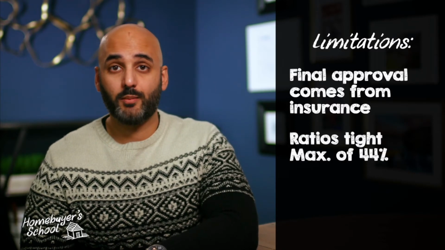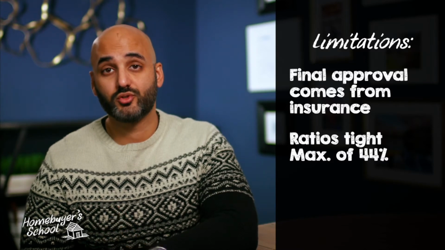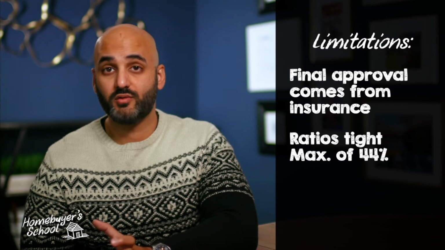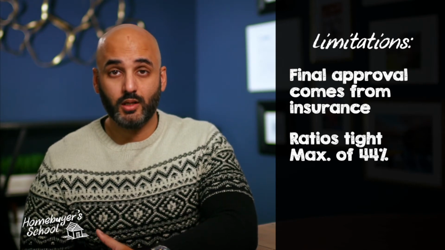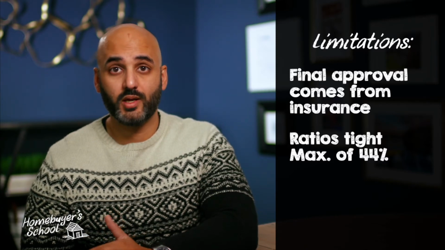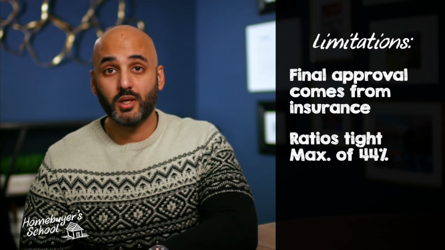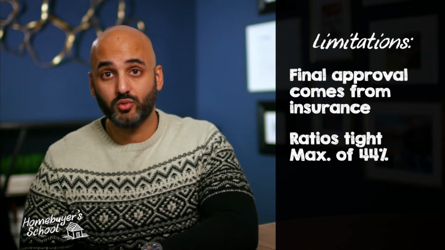So what happens in that situation is, insurance companies have stricter rules, right? So they have less leeway. For example, ratios are a hard and fast rule. If you have good credit, it's a maximum of 44%. You can't go over that. It doesn't matter what the situation is, right? You can have $1 million in the bank, but if your ratios are over 44, the insurance company is not going to approve that, right?